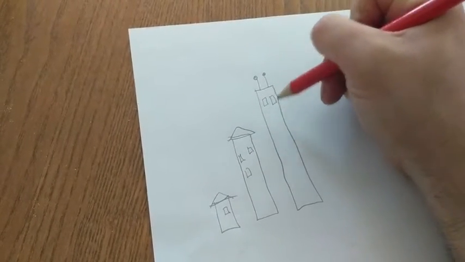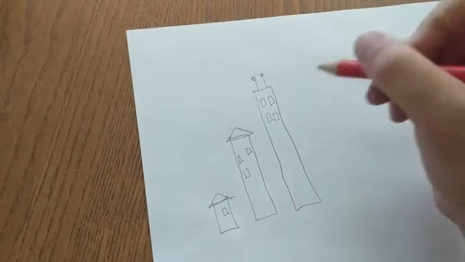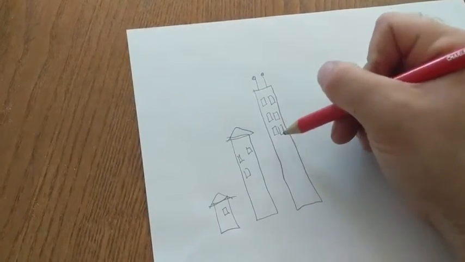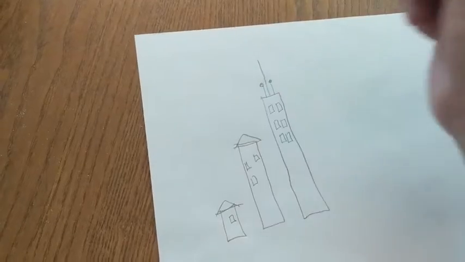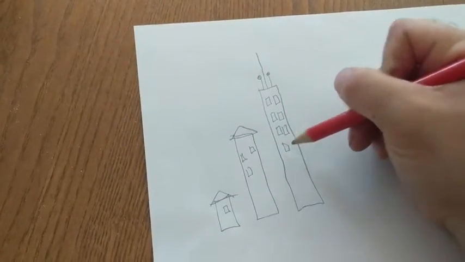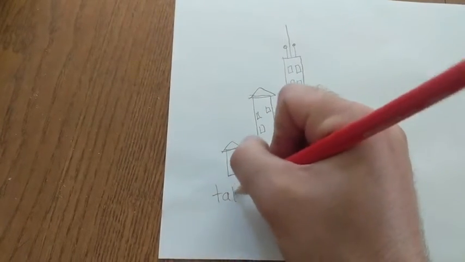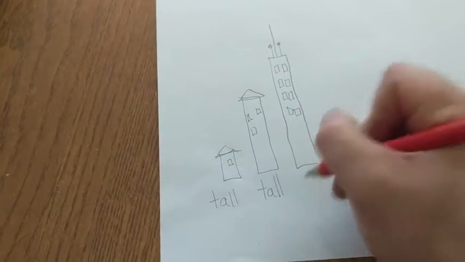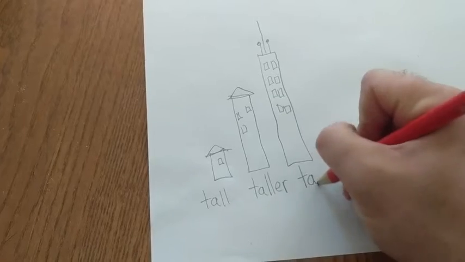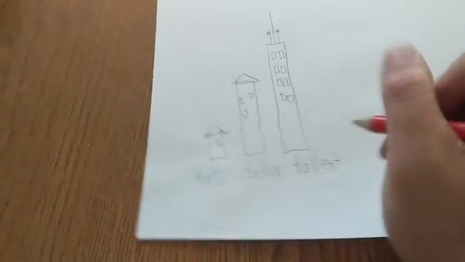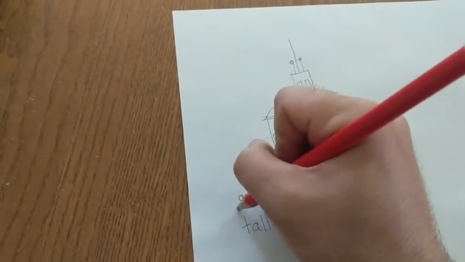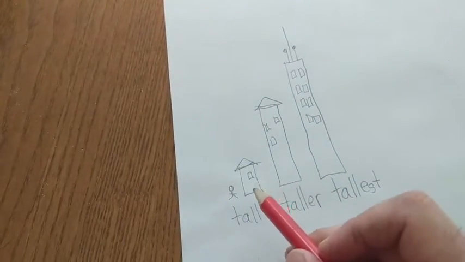Not sure if you've seen some of those really tall buildings. In Chicago, where I grew up, they have two really tall buildings. They have like radio spires that are on the top that make them really, really tall. Anyway, you've now got tall, taller, and tallest. And maybe you draw yourself down here so you can just see, wow, look, that is really tall.